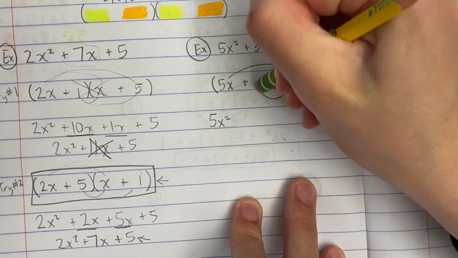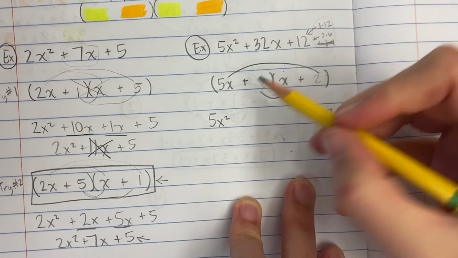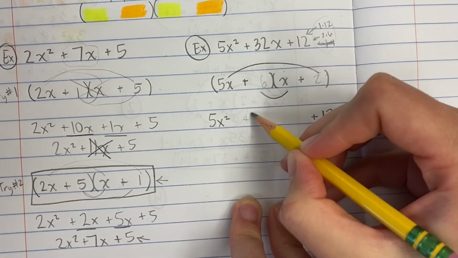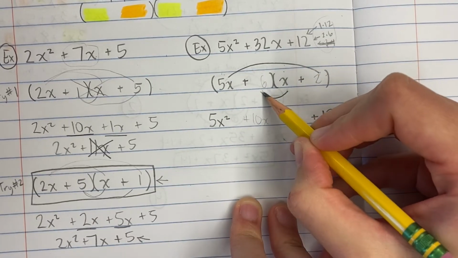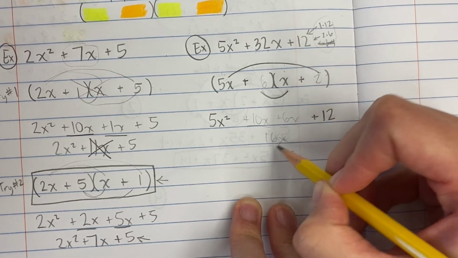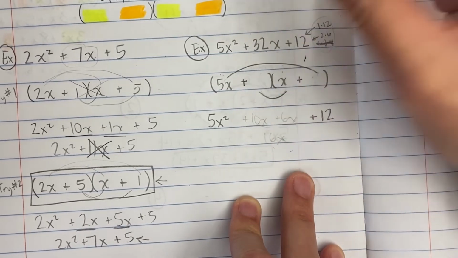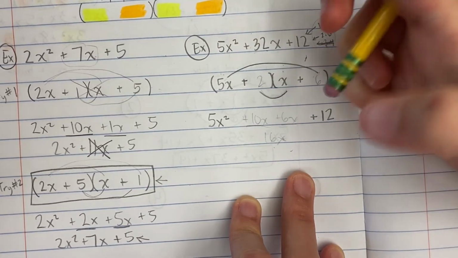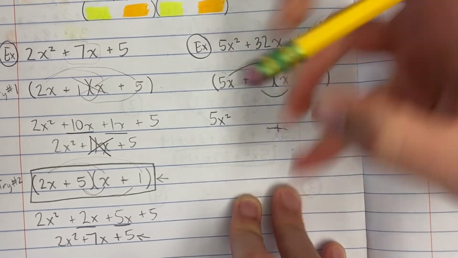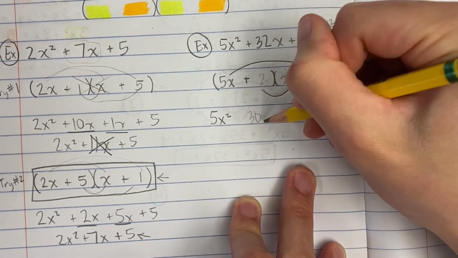Let's try 6 and 2. Okay, I'm going to start this way. So 6, 2. 5x times 2 is 10x. And 6 times x is 6x. And those add to 16x. Is that 32? Still no. So now I'm going to switch it. I'm going to try the 2 here and the 6 here. 5x times 6 is 30x.